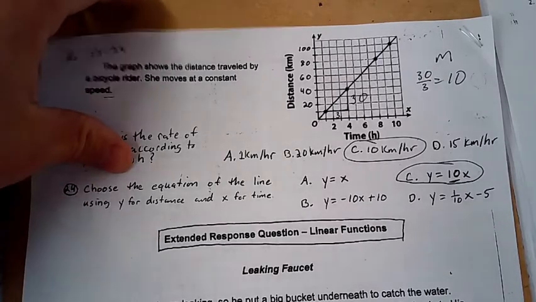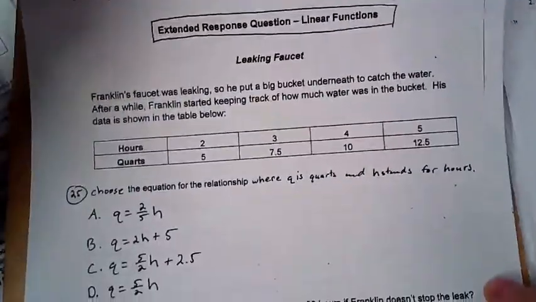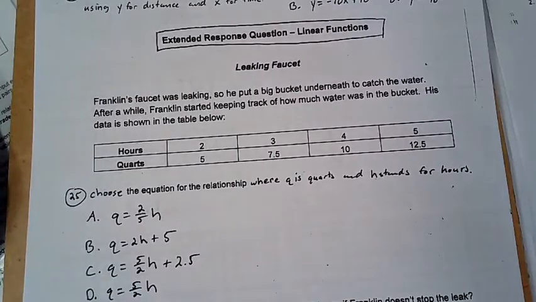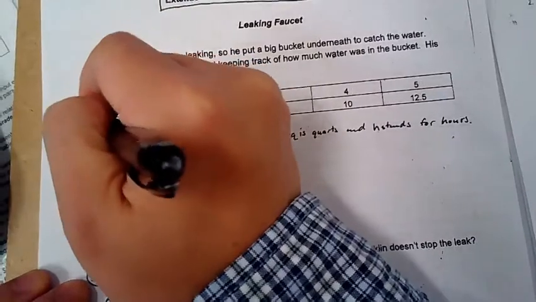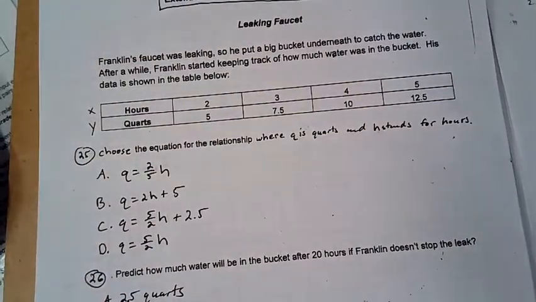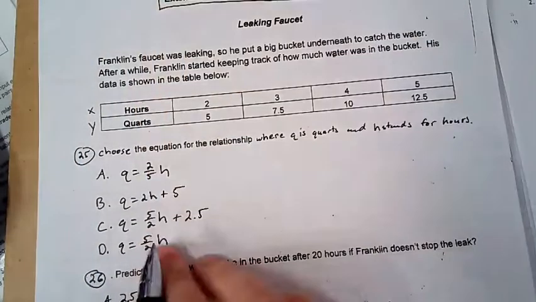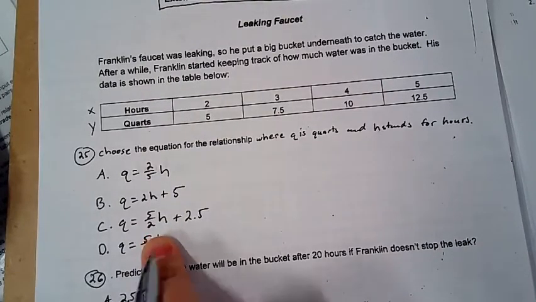Let's look at 25 and 26. You have a table. There's your X and there's your Y. Instead of X and Y, look at the options. It's H and Q.